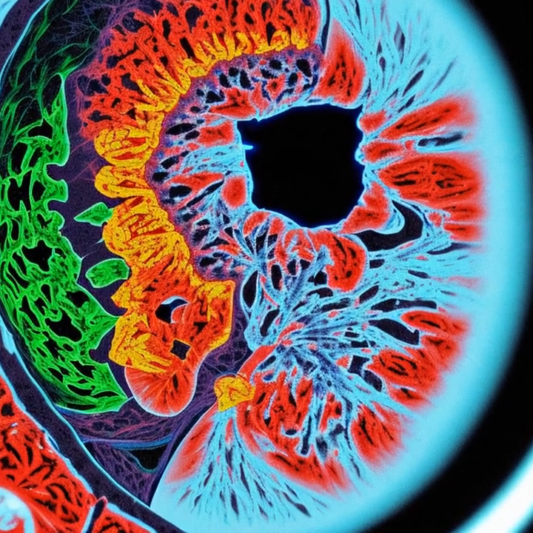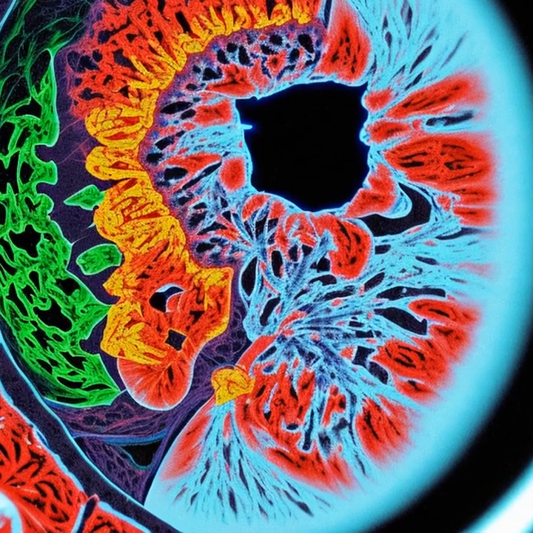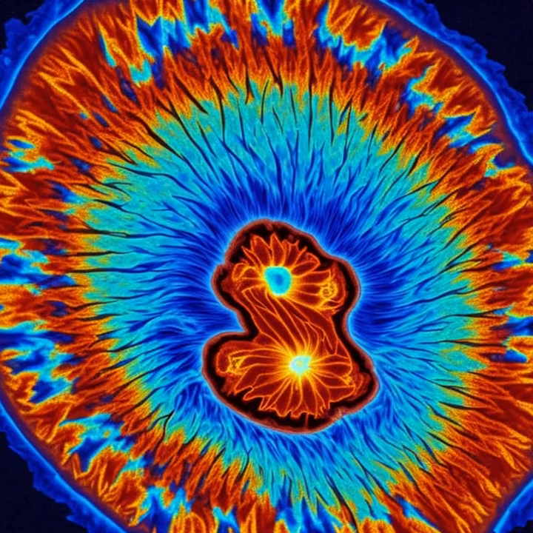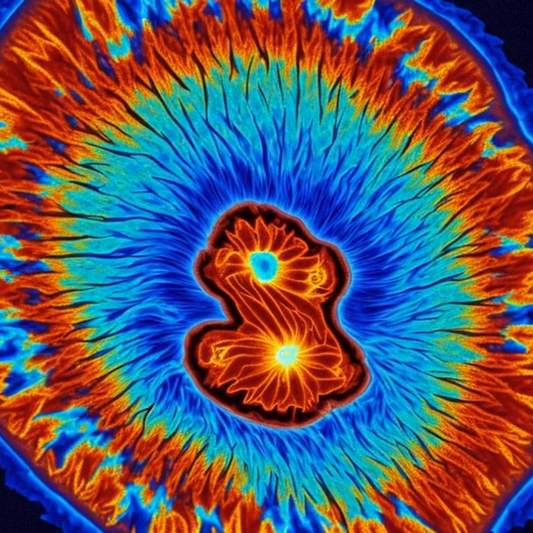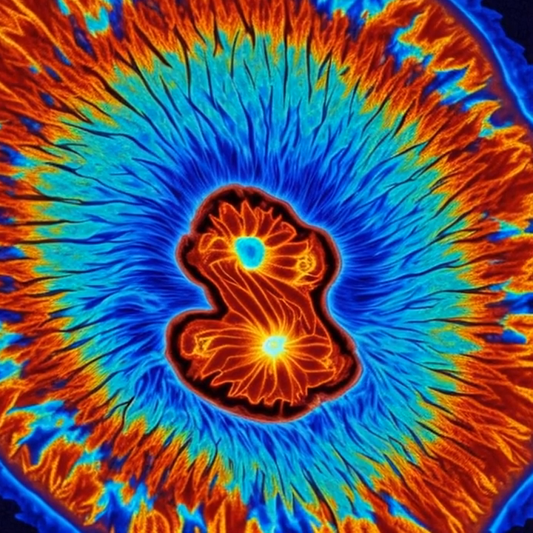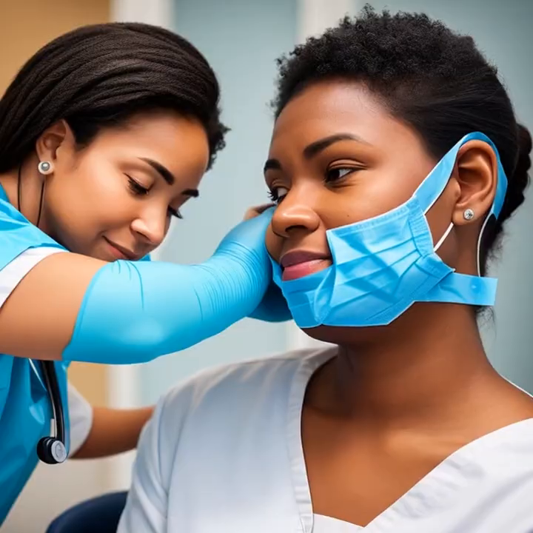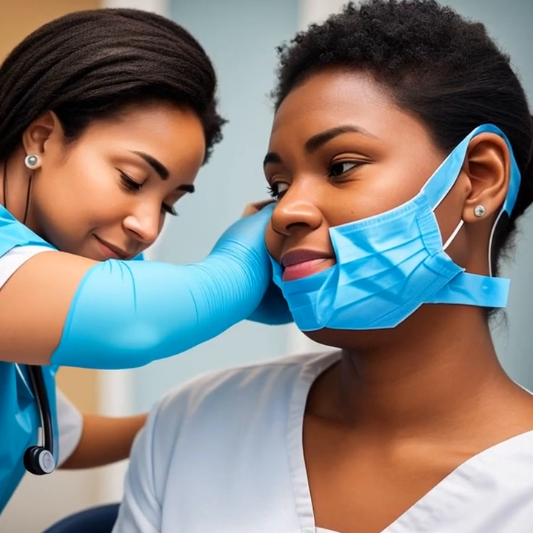Your healthcare provider will ask you about your symptoms and medical history, and then examine your nasal passages for signs of inflammation, such as redness or swelling. They may also gently press on your face to check for tenderness around your sinuses.